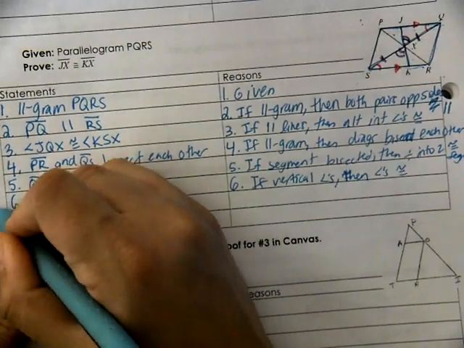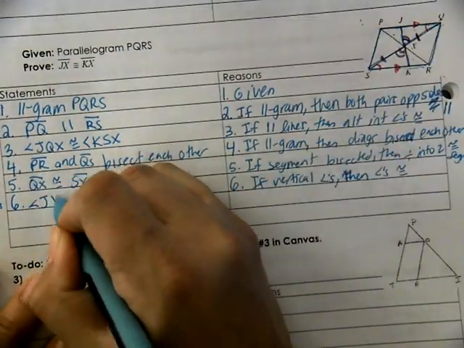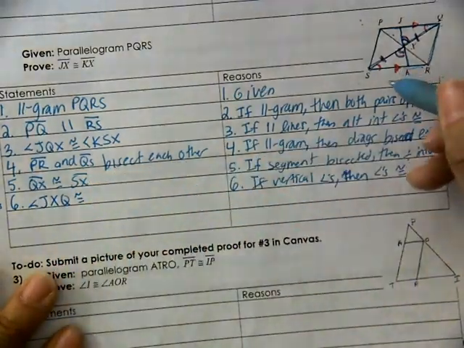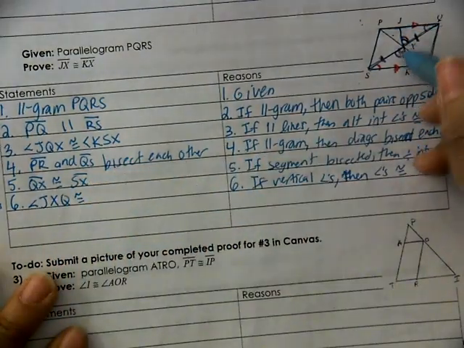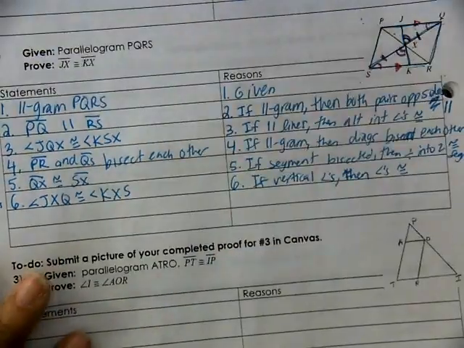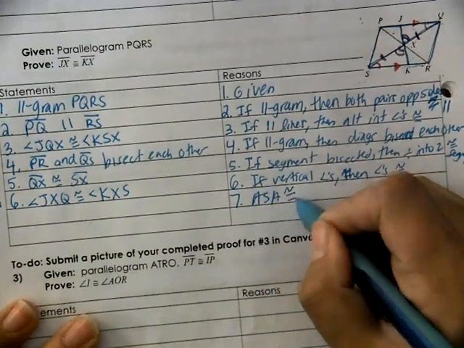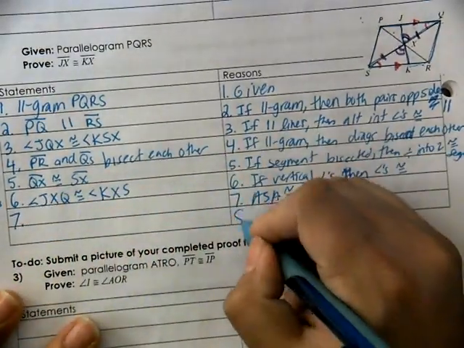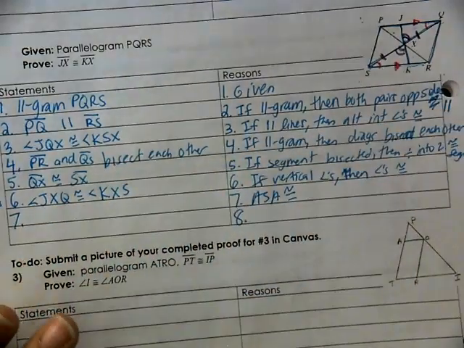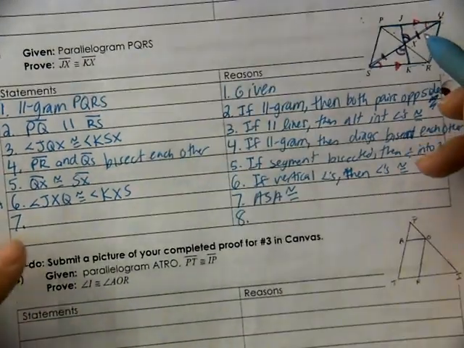And the angles would be angle JXQ is congruent to angle KXS. You're still matching them all up just like we did before. And then finally we can say ASA congruence, because that's what it is. This is definitely a longer proof than all of yours might be. On the homework, I believe they're a little bit shorter and easier to start with. And then we'll do more with it when we come back from break, of course.